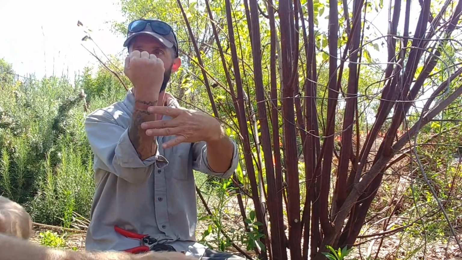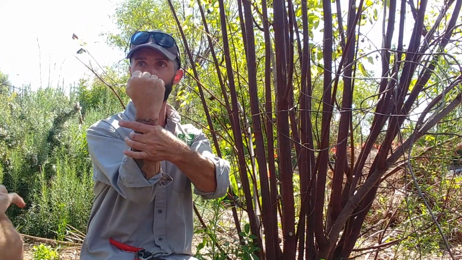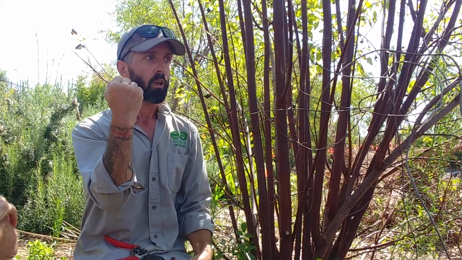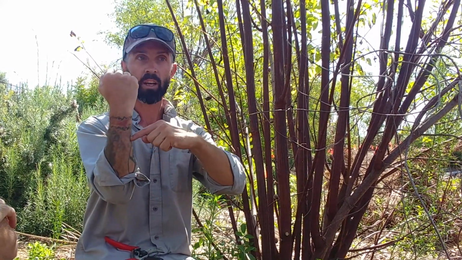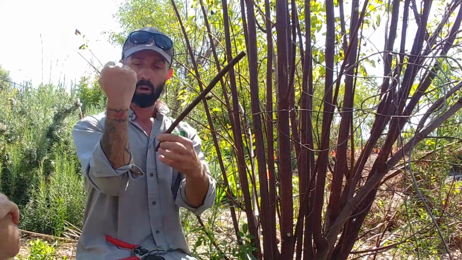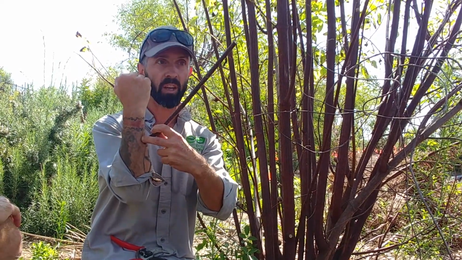So the way that the limb is formed, right? Remember how I said it wraps around the trunk, right? From a growth nodule. So the strong connection point is at the bottom. The top of where that limb starts is always going to be your weakest connection.